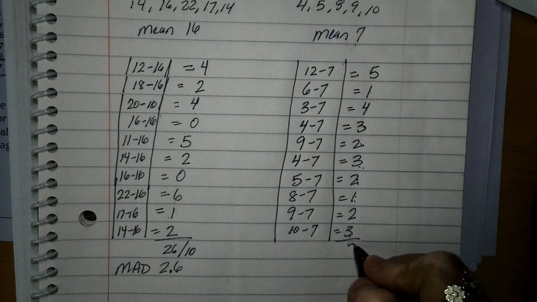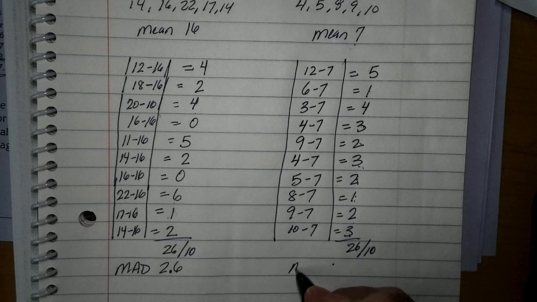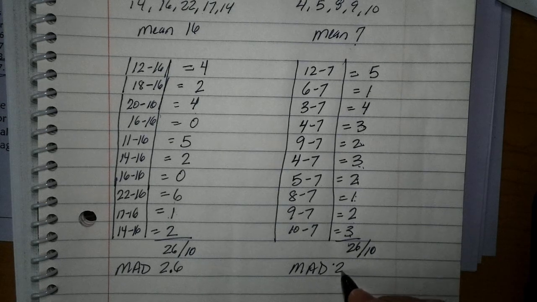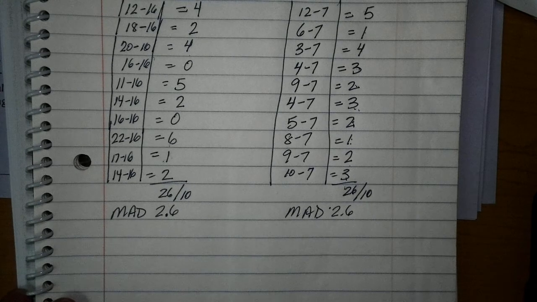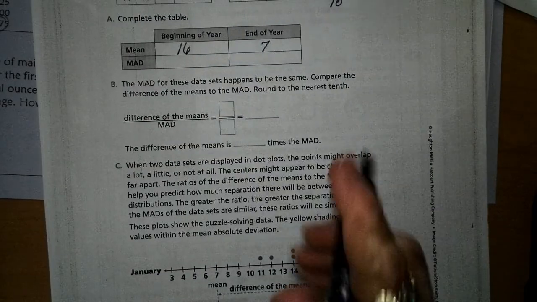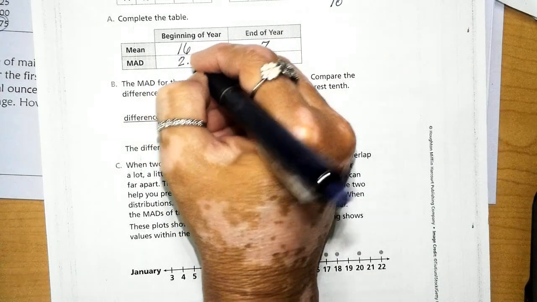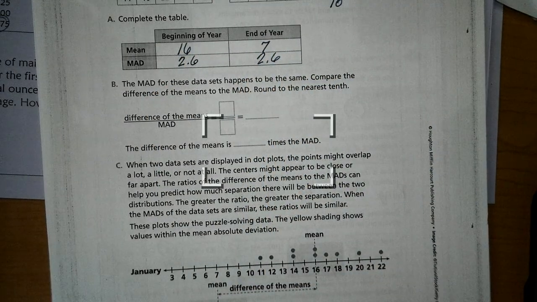Yeah, it should be 26. You're right. All right, so that gives me the same MAD. So they both have the same MAD. Okay, so I'm going to move that over. So this would be 2.6 and 2.6. So they have the same MAD.